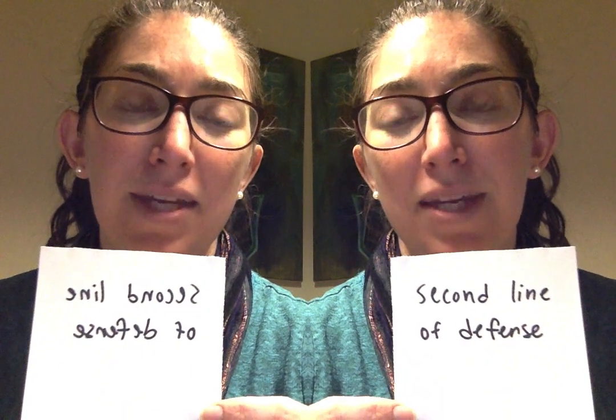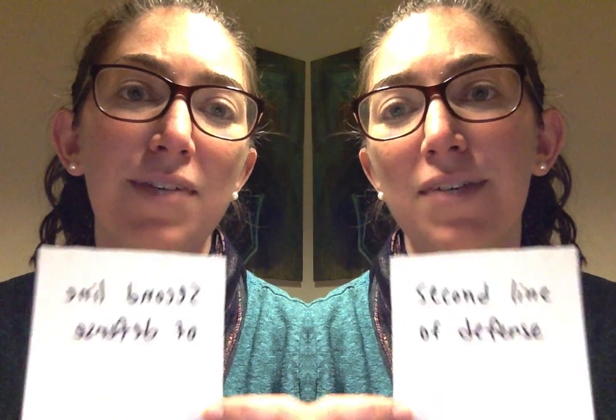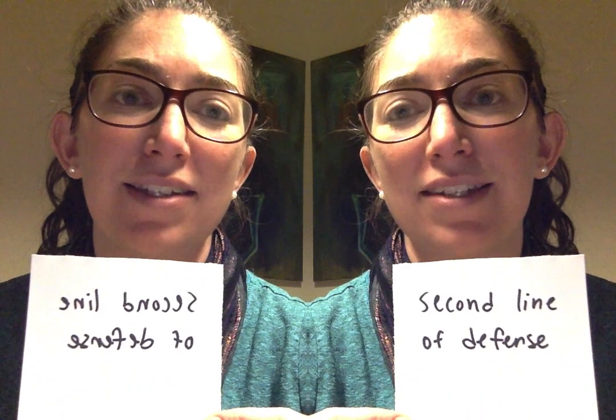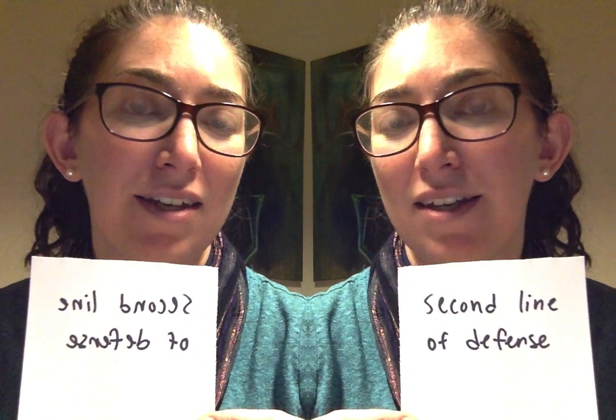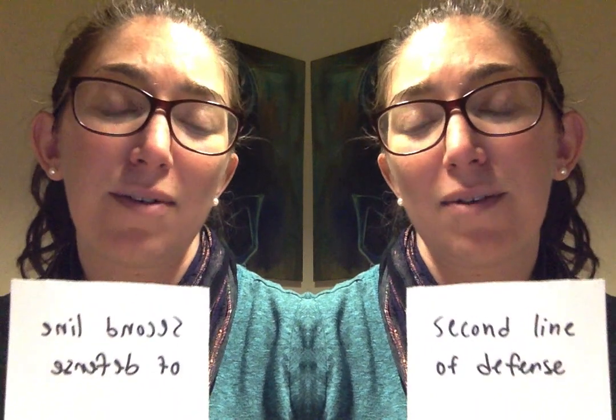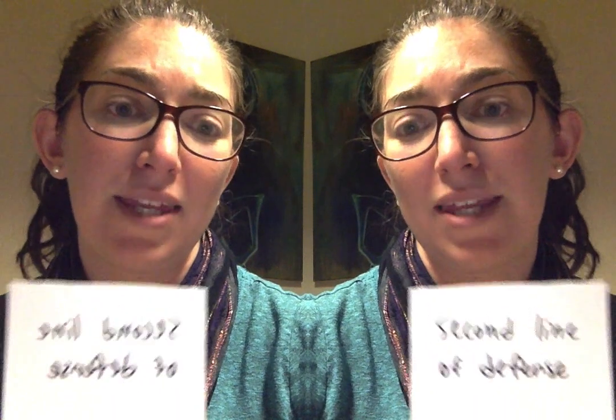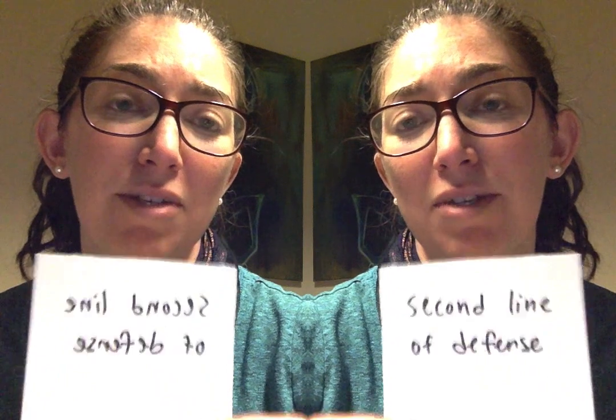The second line of defense is also known as the innate immune system. This is a non-specific response, so it just recognizes that something is invading the body, that it's not supposed to be there. But it can't tell you exactly what it is. Is it the flu virus or the measles virus? It can't distinguish. It just knows that it's a virus and it shouldn't be there. This is called our innate immune system, and it is not specific.